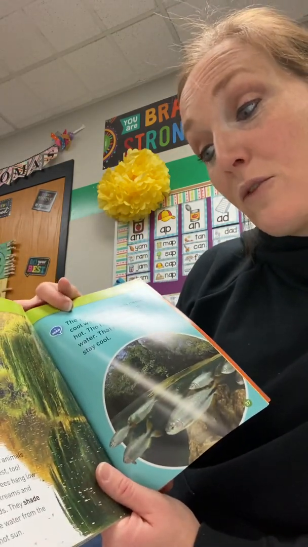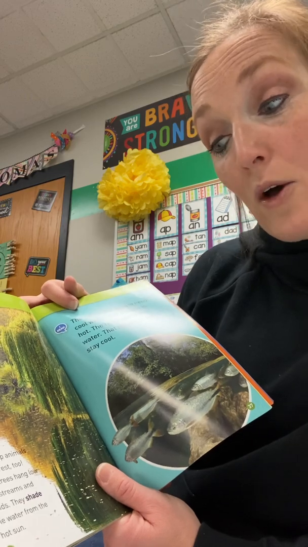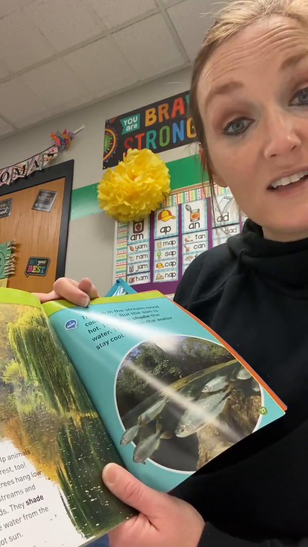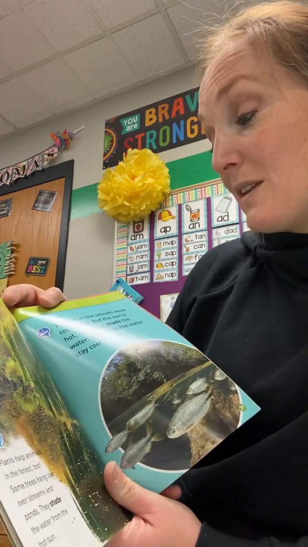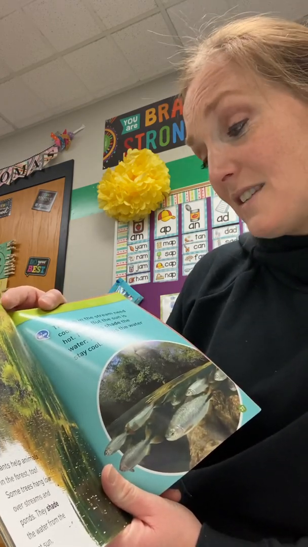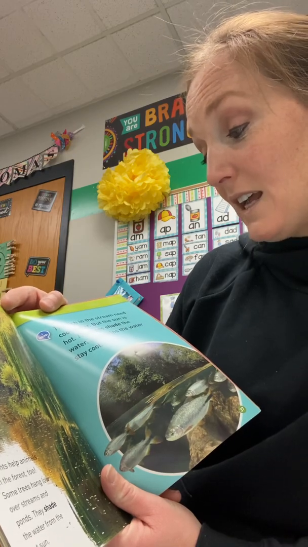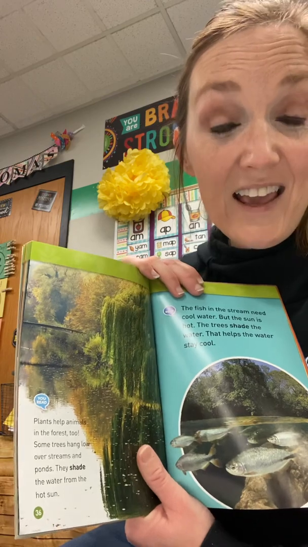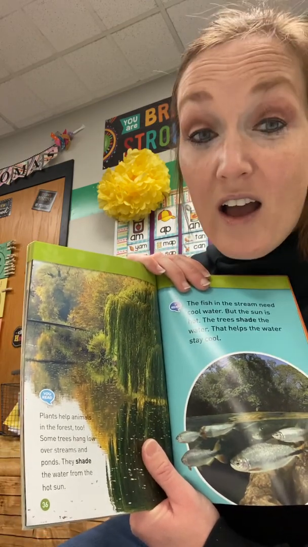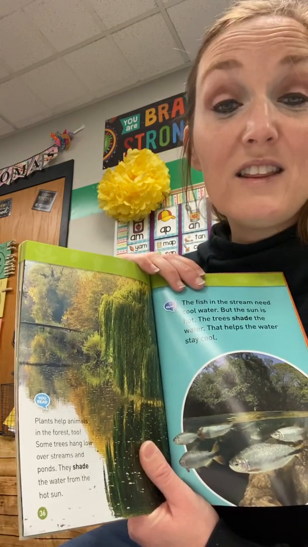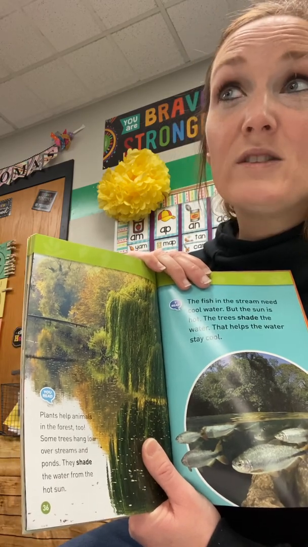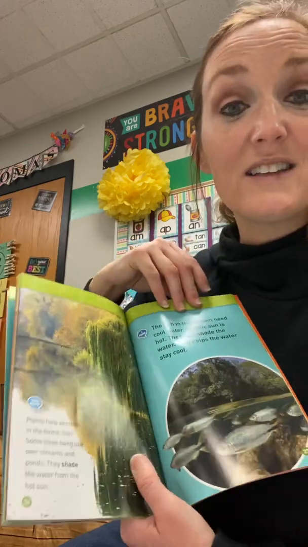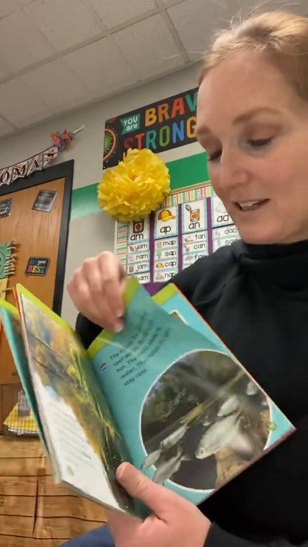Plants help animals in the forest too. Some trees hang low over the streams and ponds. They shade the water from the hot sun. The fish in the stream need cool water, but the sun is hot and the trees shade the water. That helps the water stay cool. That's why if you are out on the lake or even a pond, you will see the fishermen near the shady areas in a lot of cases, because that's where more fish are swimming at.